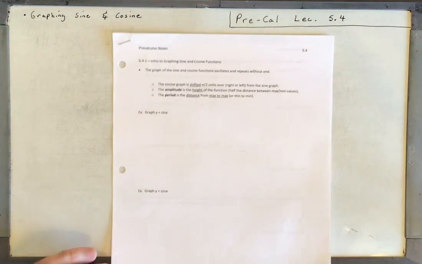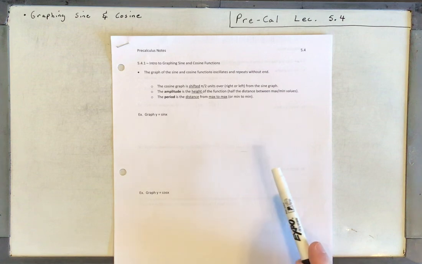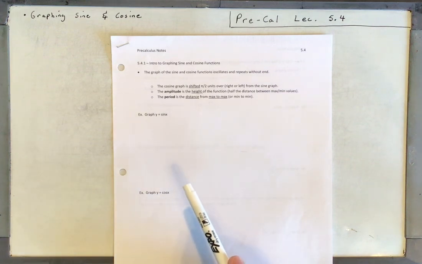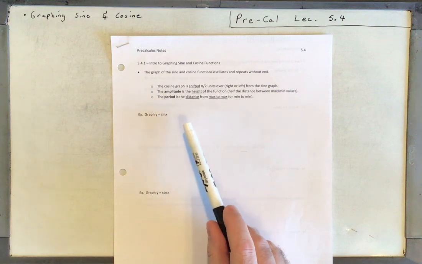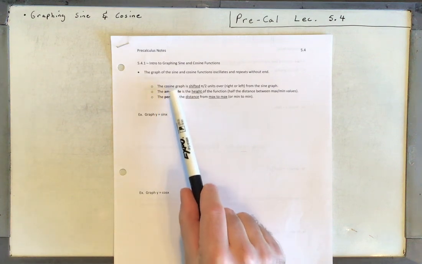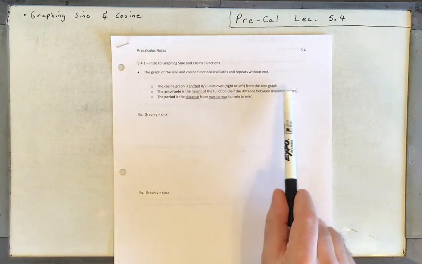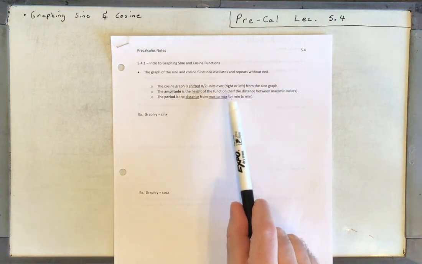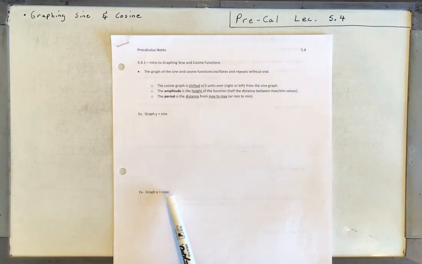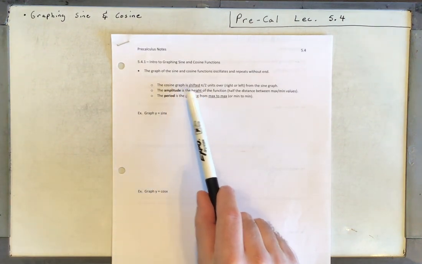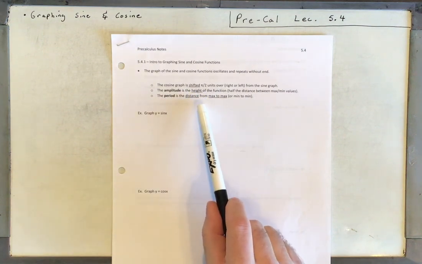Alright, so we're going to literally draw out the graphs of sine and cosine in this lecture. And just a few bullet points before we start drawing. The cosine graph is shifted pi over 2 units from the sine graph. Okay, so y equals cosine x, which is this one we're going to draw. Just sine goes through the origin and cosine doesn't go through the origin.